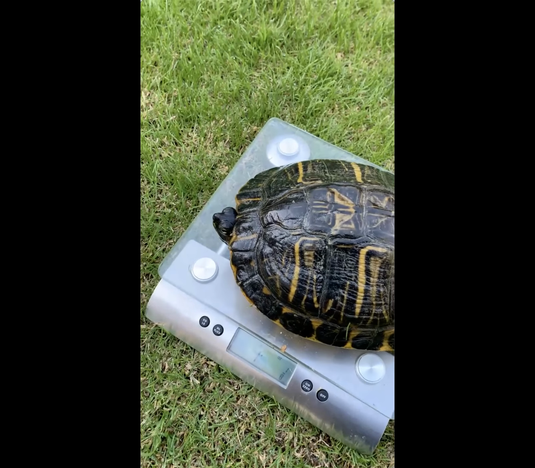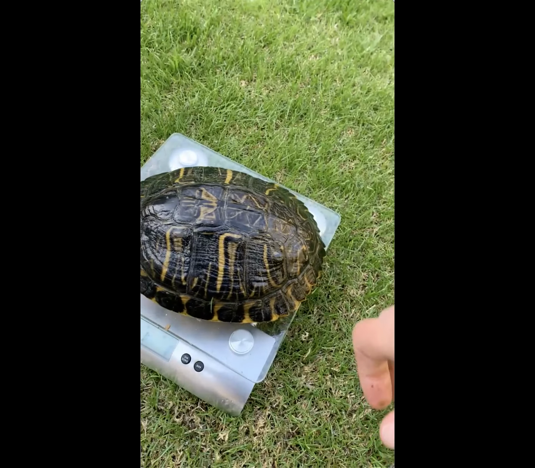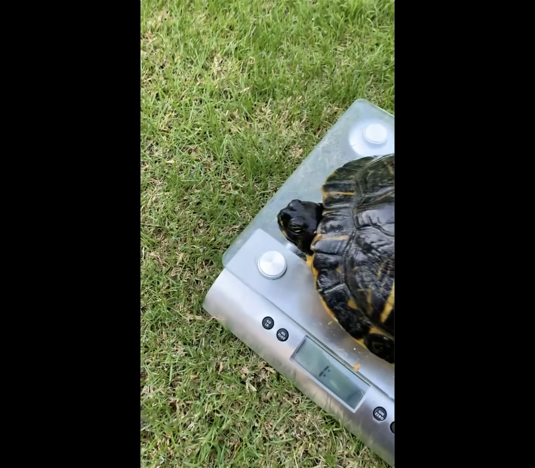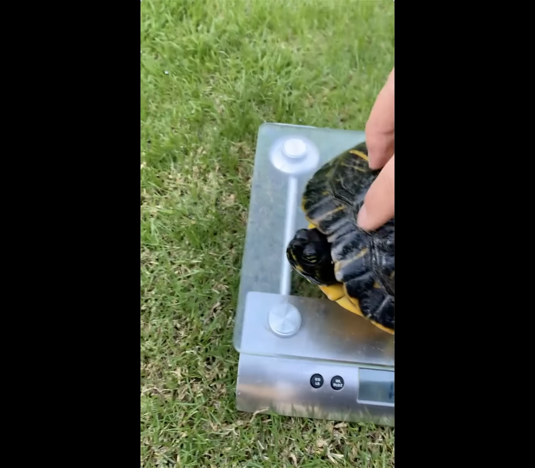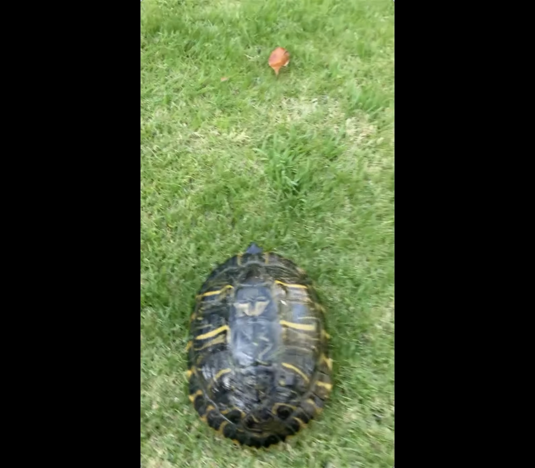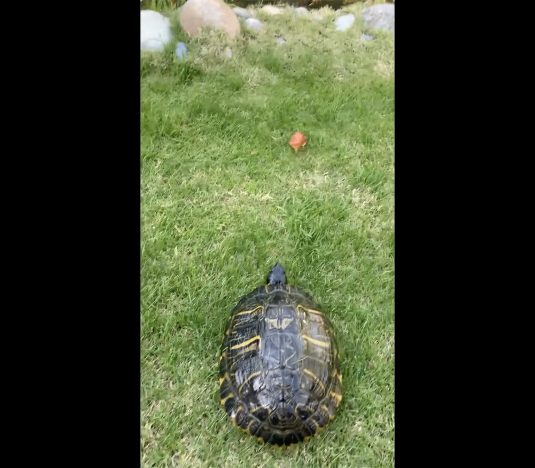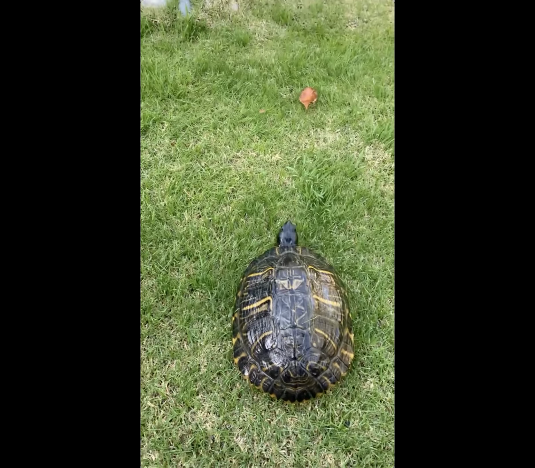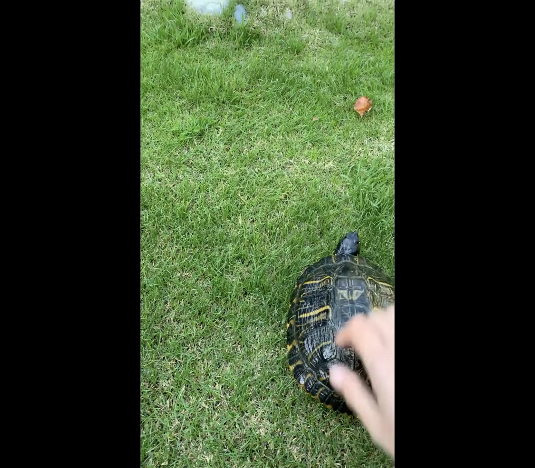You weigh 1 pound and 1/8 ounce. Spike is actually pretty friendly. Say hi, Spike. No, you don't want to be petted today? Okay. So we're going to release Spike. Oh, you're just not going to run? Well, Spike's going to go back in the pond. We'll see if he decides to leave.